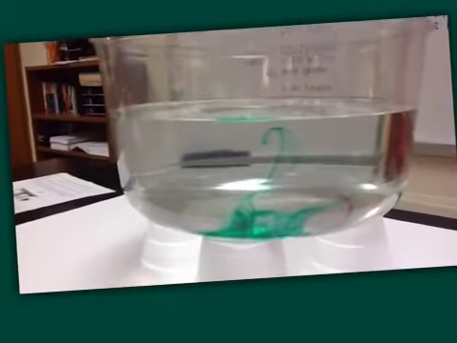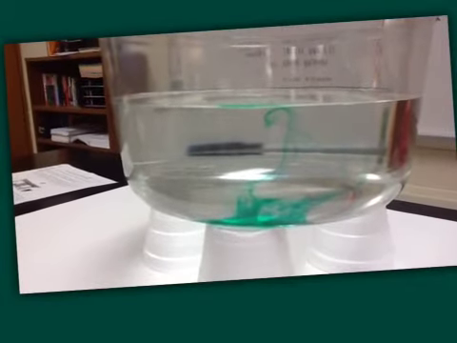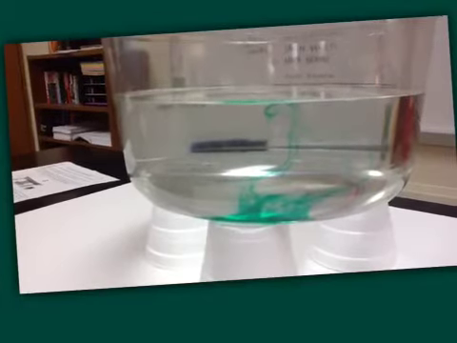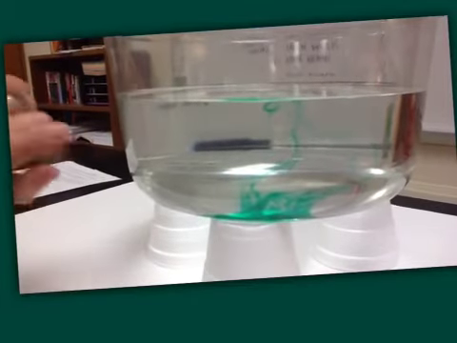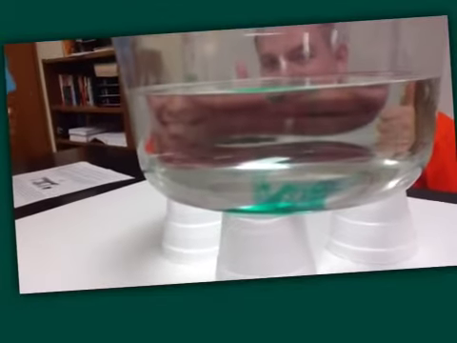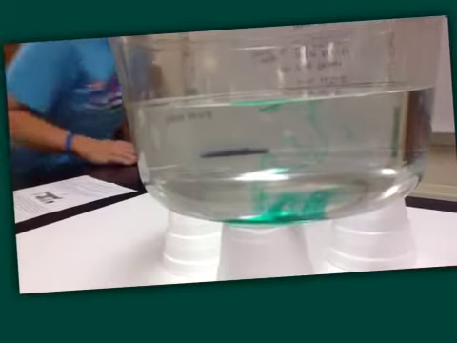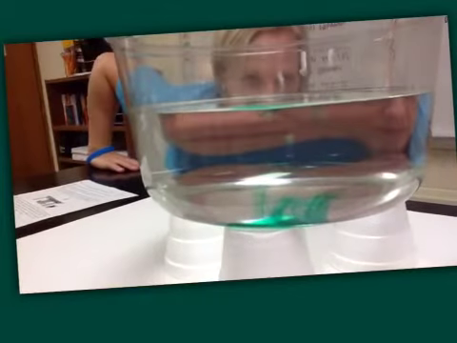From this camera angle it looks really cool. You can really see it. You should definitely be able to see what's going on, folks.